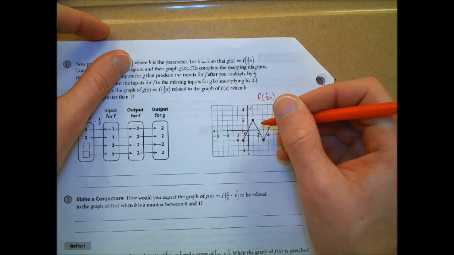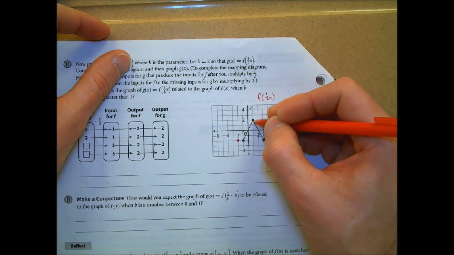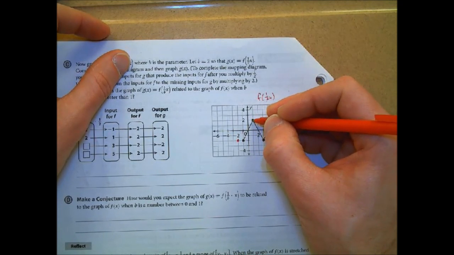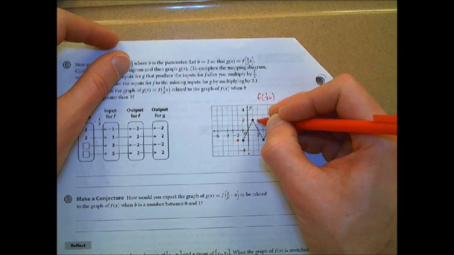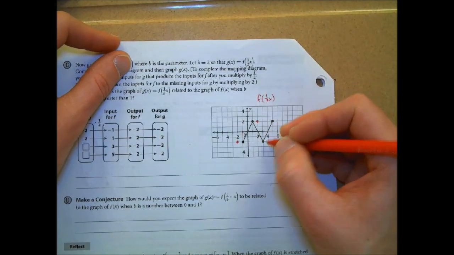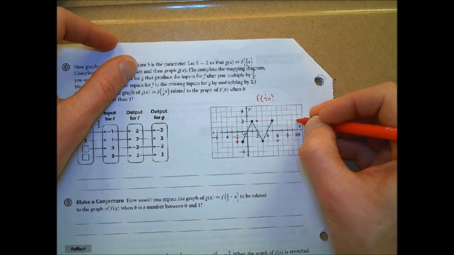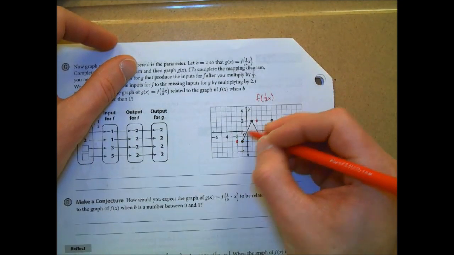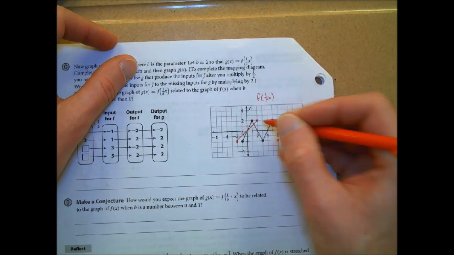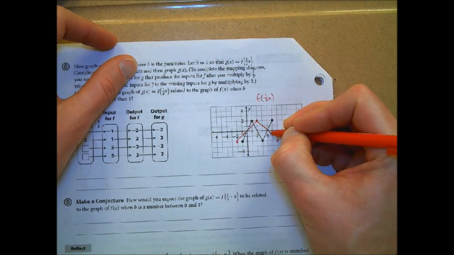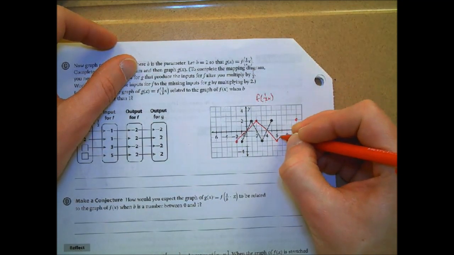Okay, this one right here has an x coordinate of 1. Divide 1 by 1/2, and you get 2. Okay, divide 3 by 1/2, and you get 6. Divide 5 by 1/2, and you get all the way out here to 10. And so there's that stretch. Okay, like that.